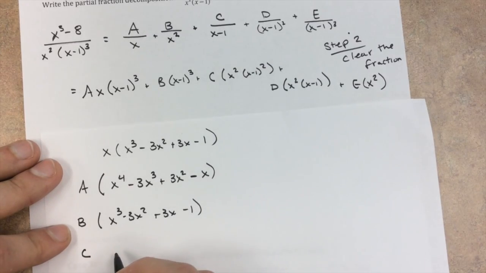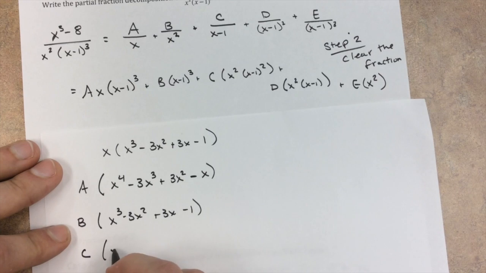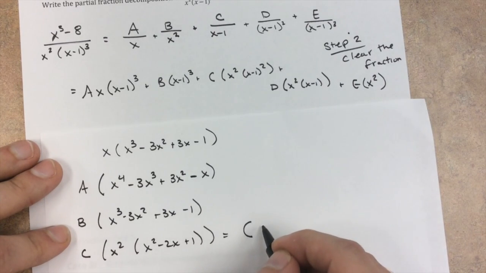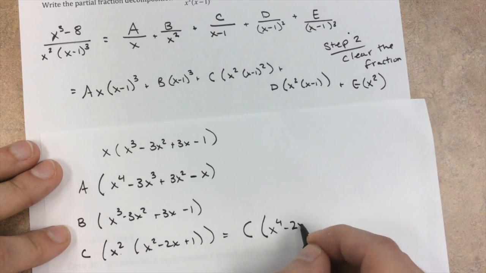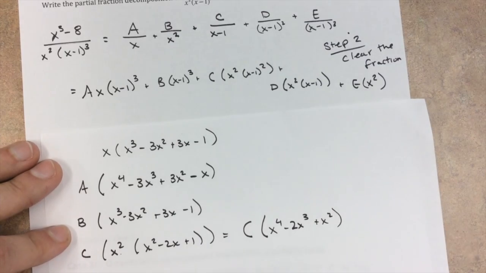My c term is x squared times (x squared minus 2x plus 1), which would be c times x to the 4th minus 2x to the 3rd plus x squared.